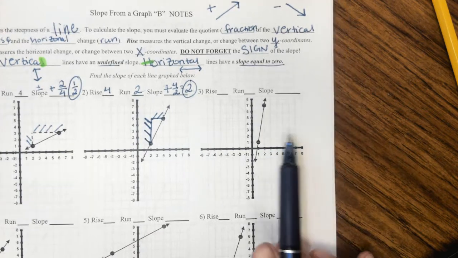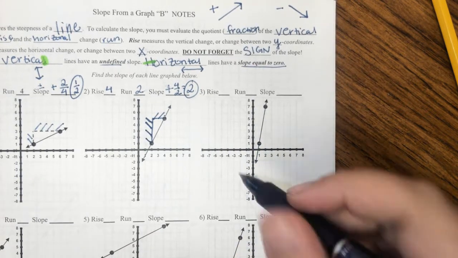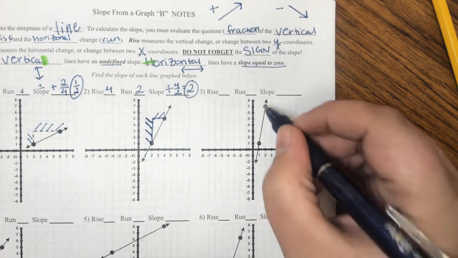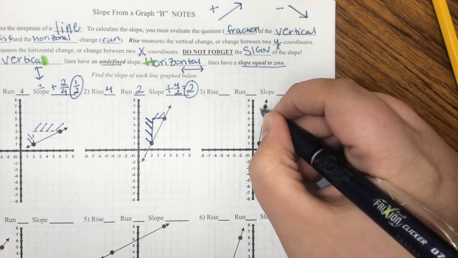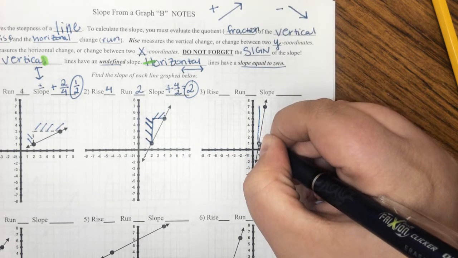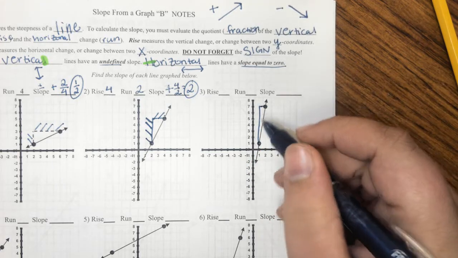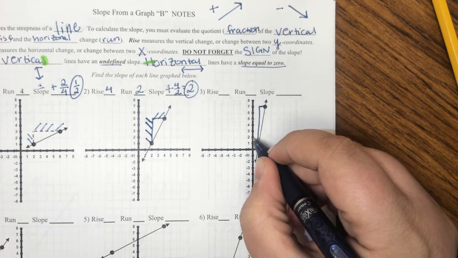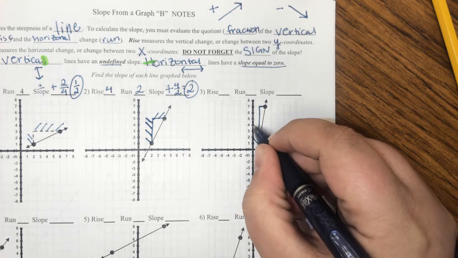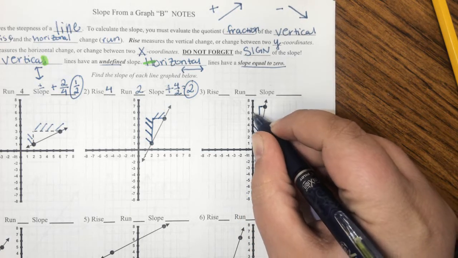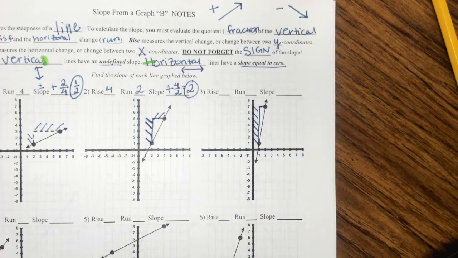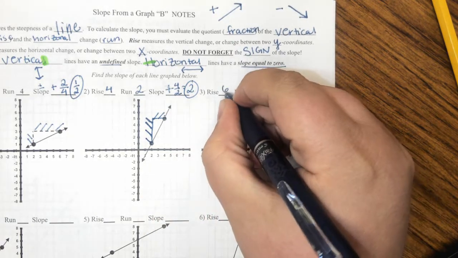Let's look at the slope of the line in number 3. They've already found 2 perfect points for us. I'm going to draw a right triangle that connects them. Finding the rise, I have 1, 2, 3, 4, 5, 6. The rise is 6.